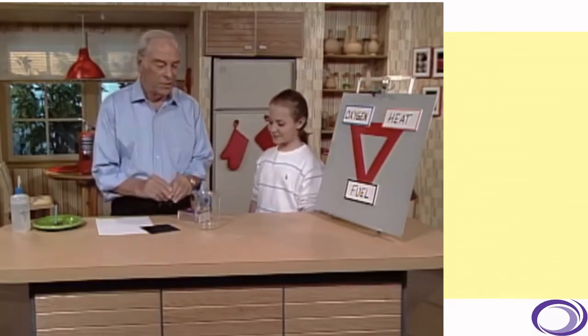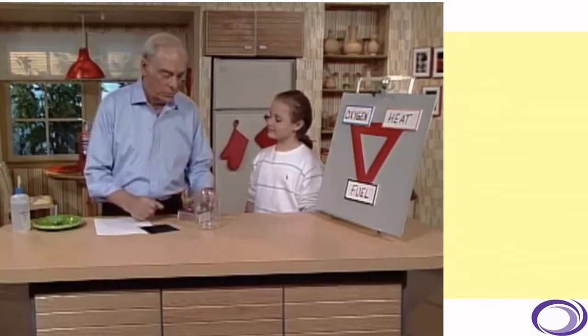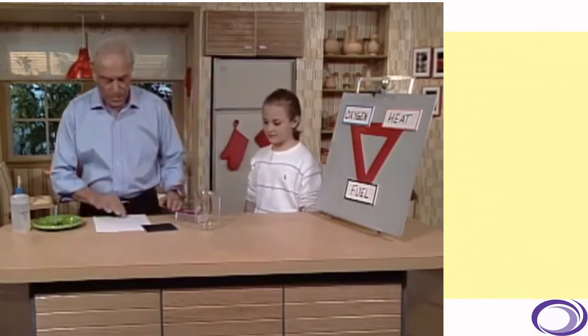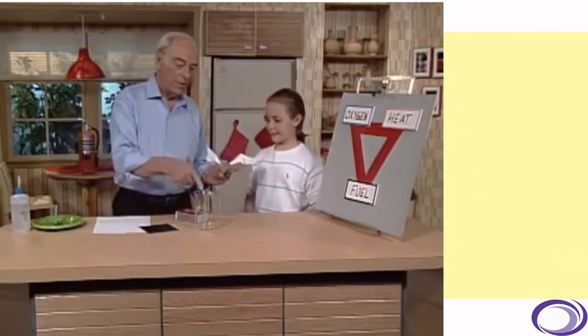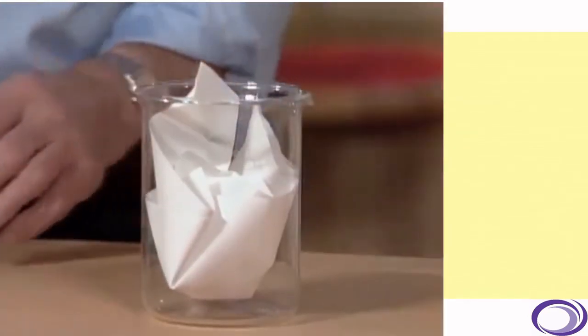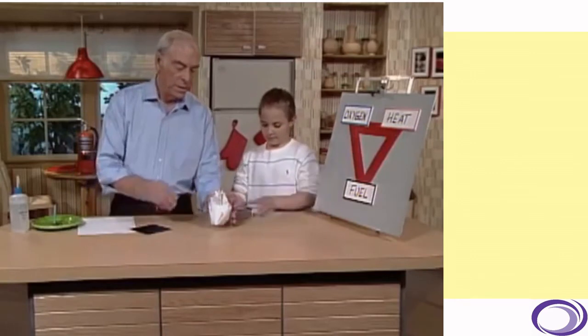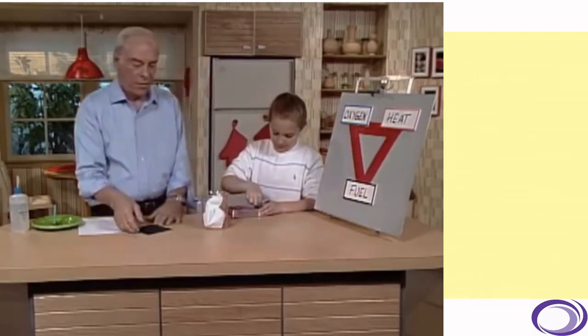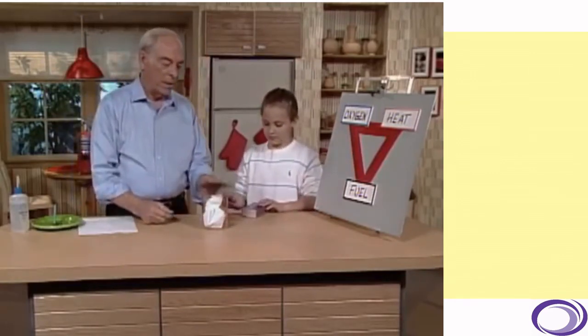We're going to start little fires, and we're going to put them out by taking one of those three things away. But first, here's a piece of paper. Would you crumple it up and put it in that flask? Okay. Now I'd like you to light the paper and then we're going to put the top on like that. So go ahead.